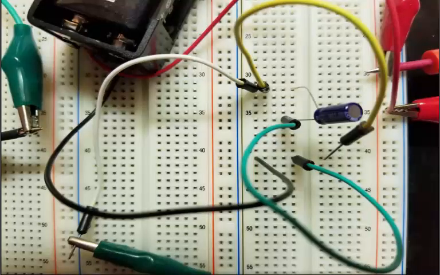Now in this circuit, I'm charging a capacitor. As current flows from the battery, through the red lead, through my meter, back from my meter along this green lead to the capacitor, and back out to the battery.